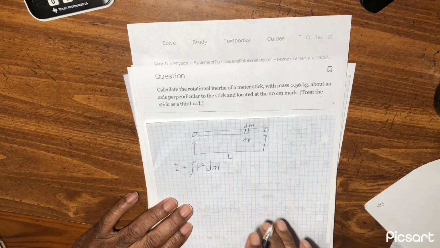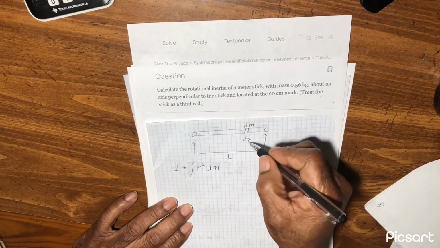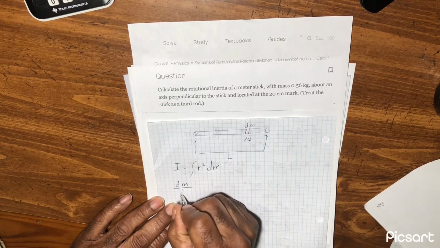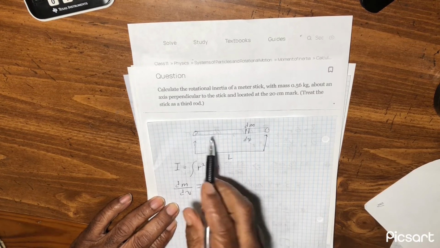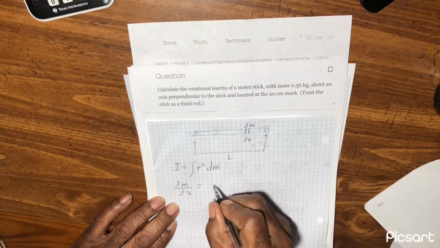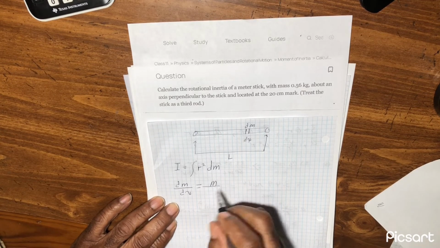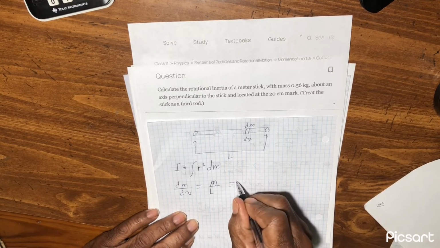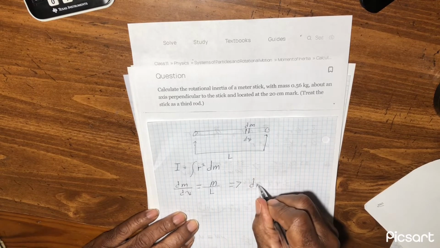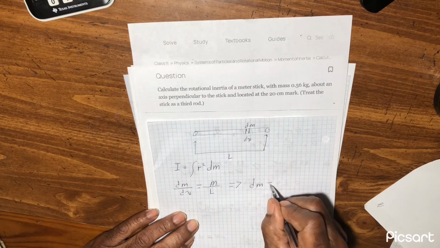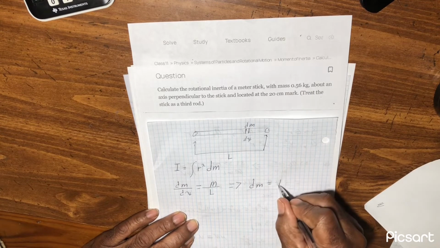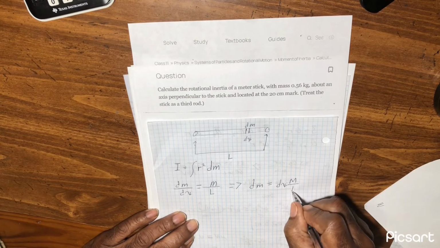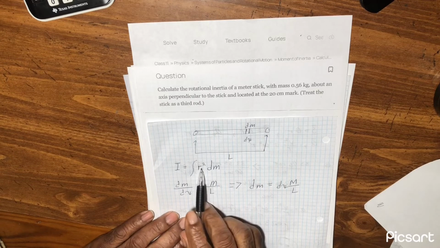So we need to find dm. So we can say dm over dx is going to equal the same thing as the whole mass of this rod divided by L. So that would go to dm is equal to dx times m divided by L. So we're going to plug this back into this formula here.